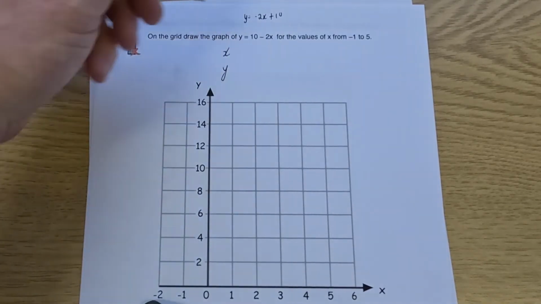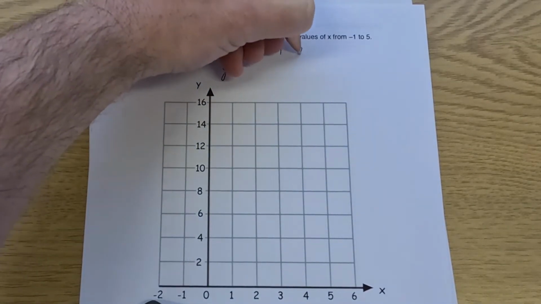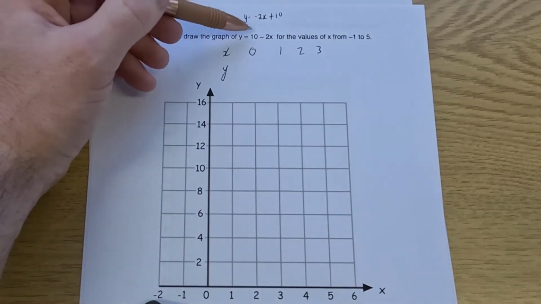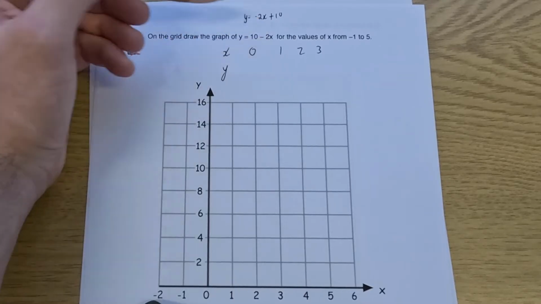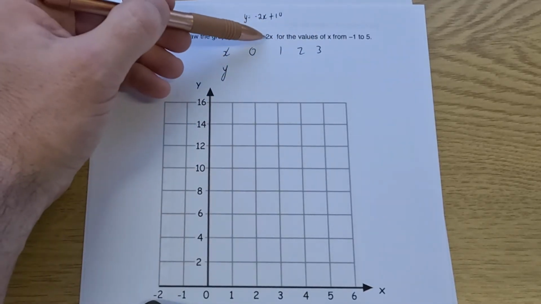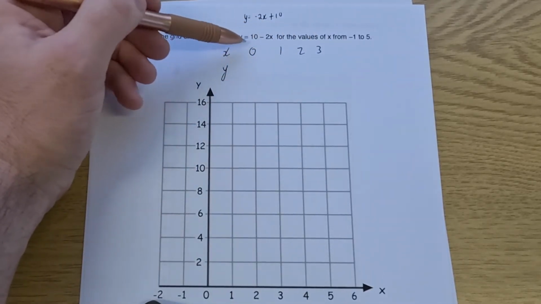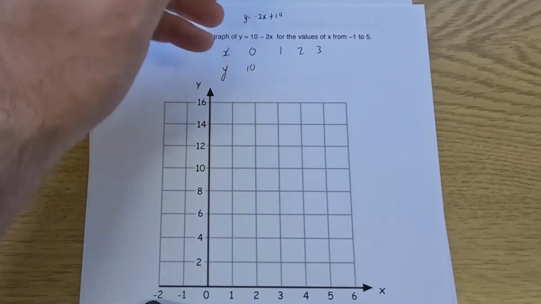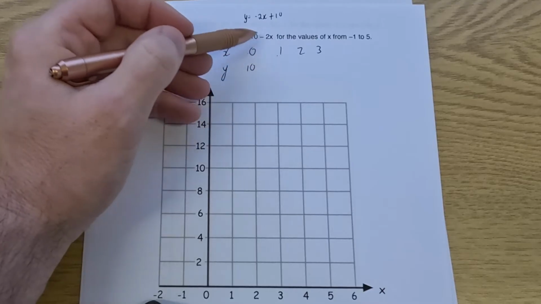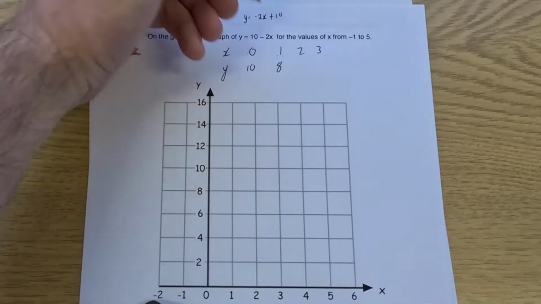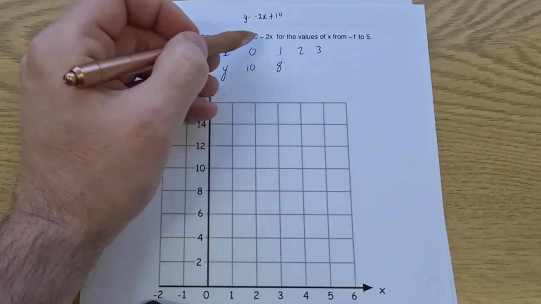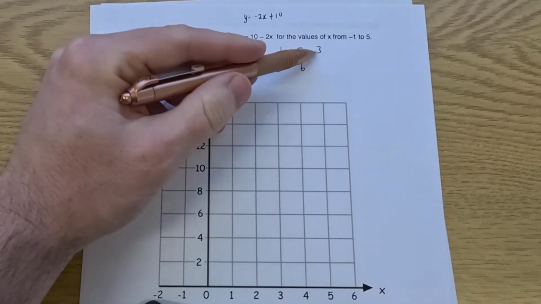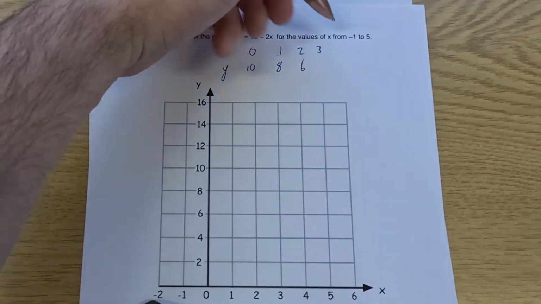So let's choose our values of x. I'm going to choose 0, 1, 2, and 3. So we're going to find our values of y, we're going to do 10 take away 2 times the value of x. So we're going to double all these values of x and then take the answer away from 10. So 2 times 0 is 0 and 10 take away 0 is 10. 2 times 1 is 2 and then 10 take away 2 would be 8. 2 times 2 is 4 and then 10 take away 4 would be 6. And finally 2 times 3 is 6 and then 10 take away 6 would be 4.